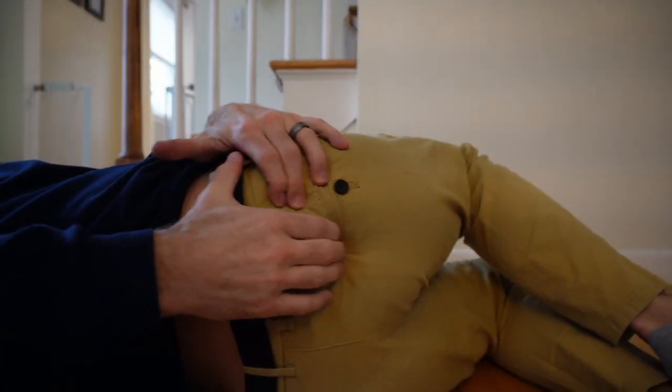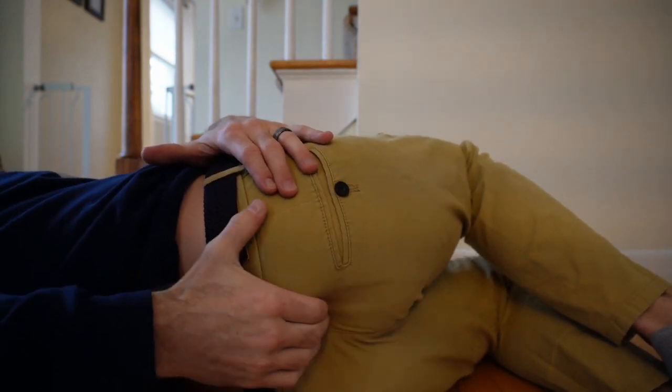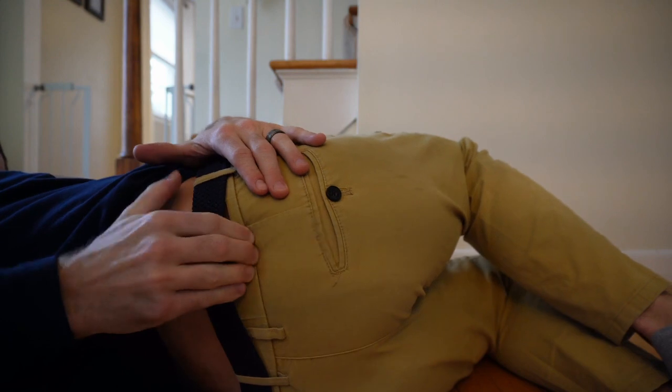If neither the slump test nor the repeated extension in lying changes your leg symptoms, it's possible that your symptoms are stemming from the muscles in your hip. To confirm this hypothesis, you can perform a simple palpation test by poking around your butt muscles. Lightly press and poke around to see if you encounter any tender or sensitive spots. Now, these muscles are deep, so you may have to apply a bit of pressure.